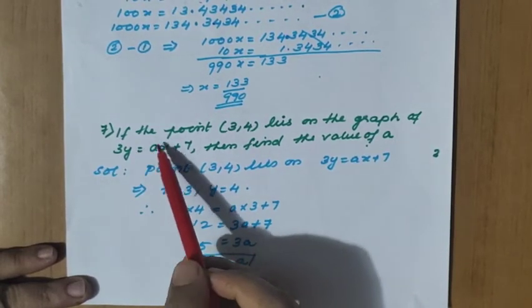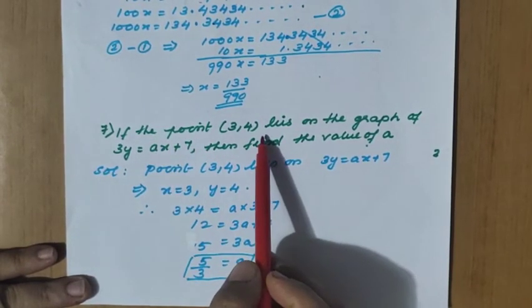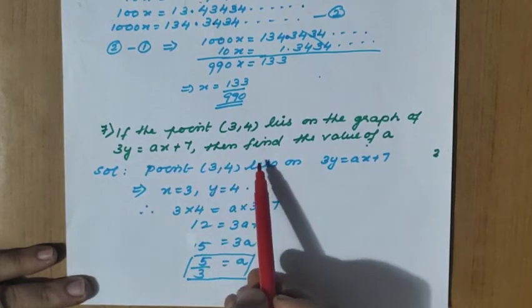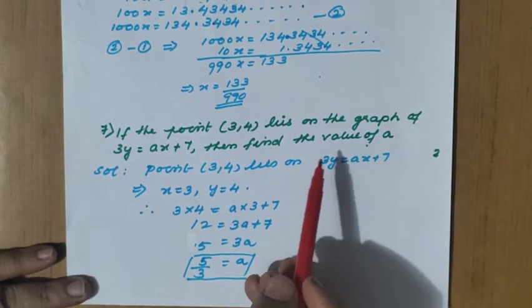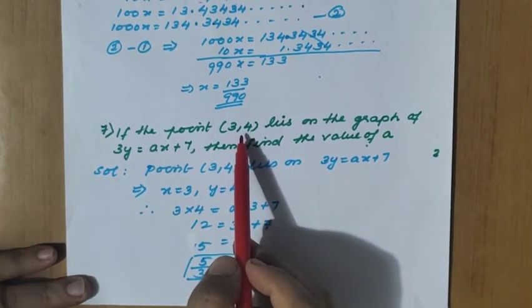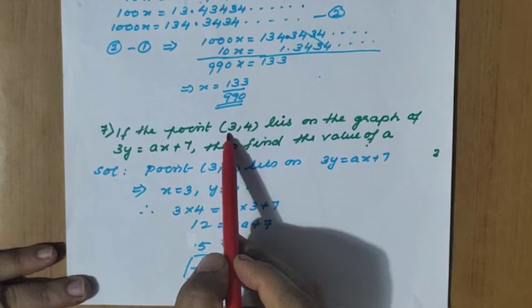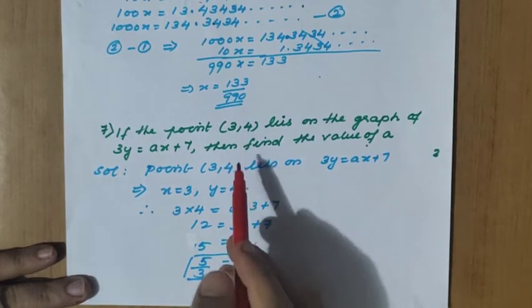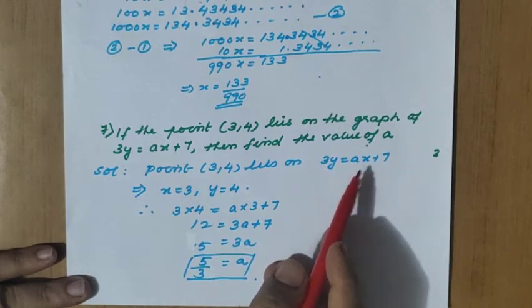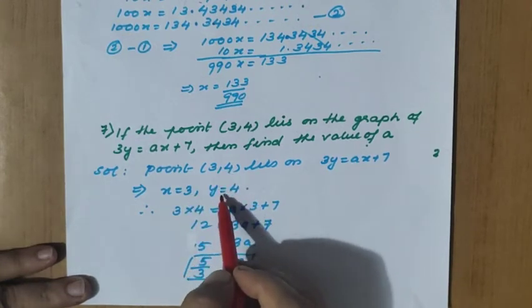Next, seventh question. If the point 3,4 lies on the graph of 3y equal to ax plus 7, then find the value of a. If any point lies on the graph of the equation, it means it's a solution. That means x can take the value 3 and y can take the value 4. So point 3,4 lies on 3y equal to ax plus 7. This implies x will take the value 3, y equal to 4.